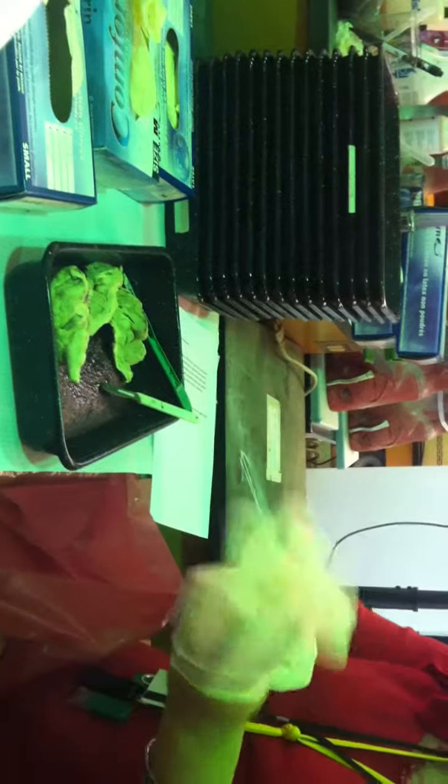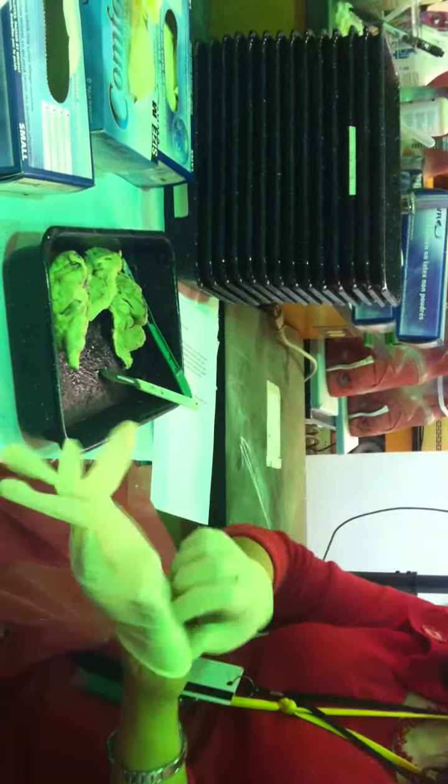The other thing is that make sure that you use the gloves. So there are 3 sizes. This is the smallest one, I choose.